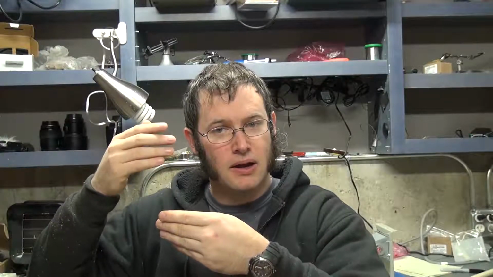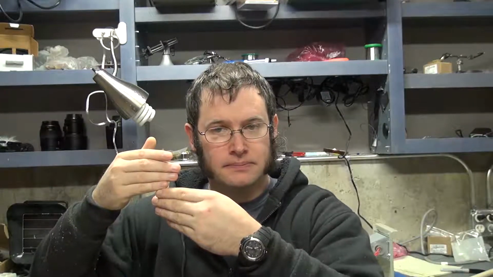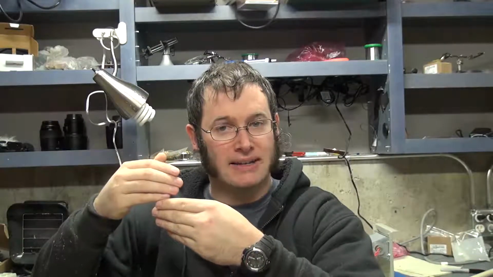And then if you go faster than that, then you enter the shutter speeds of high-speed sync, which will often go up to 1/8,000th of a second.